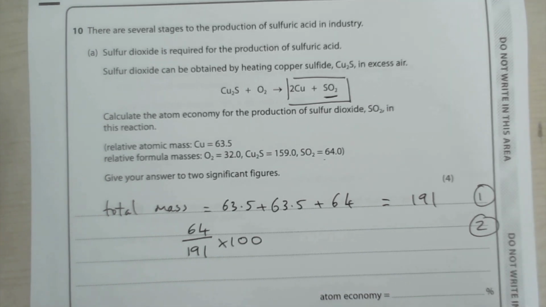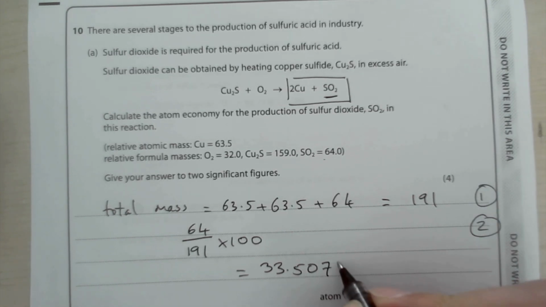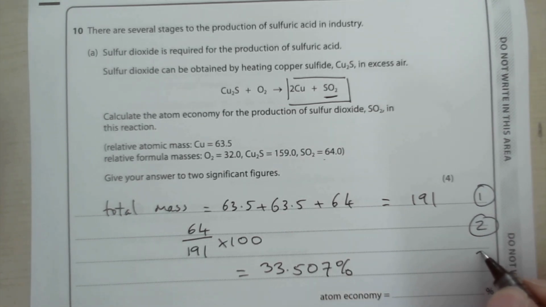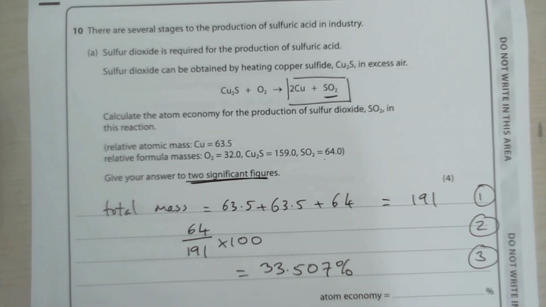So 2 marks for that. We end up with an answer of 33.507%, mark number 3. But notice the question says to 2 significant figures. So we have to then round this. So 33.5 becomes 34% for our 4th mark here.